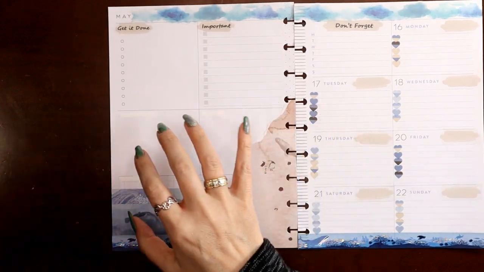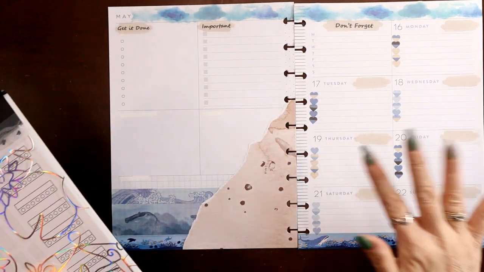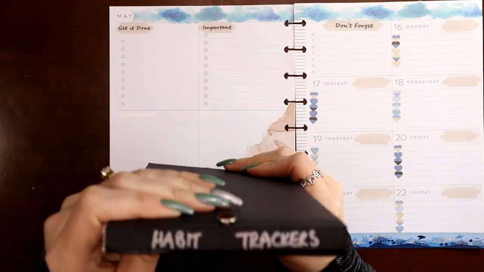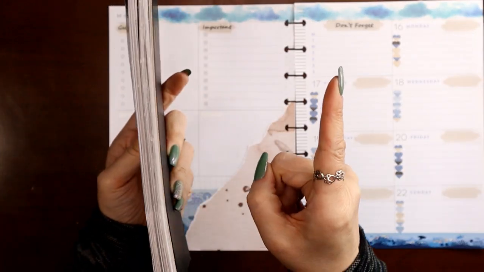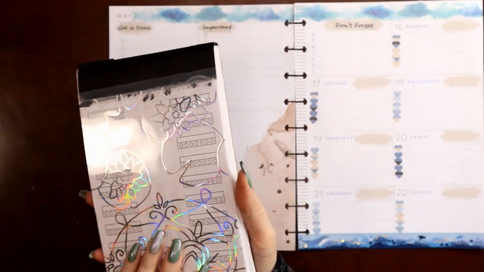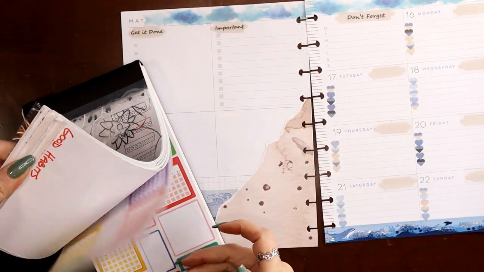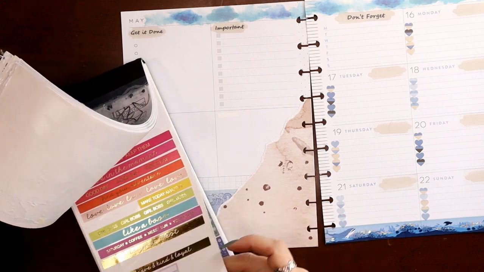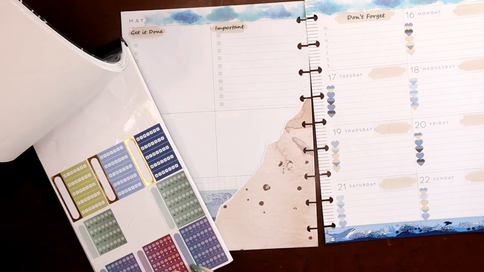All right, so I need 3 habit trackers and then a little bit of decoration. So I pulled my habit tracker book. This is a book I made myself. I will link in the cards up above how to do this. Basically, anytime I came across a habit tracker in any of my sticker books, a page that was all or mostly habit trackers, I pulled it out.